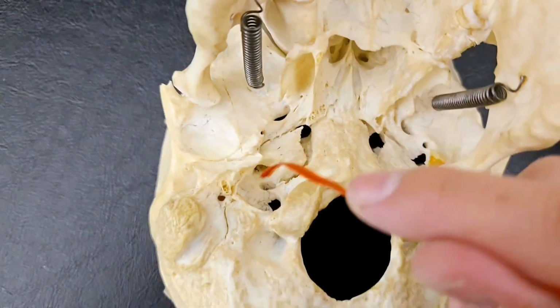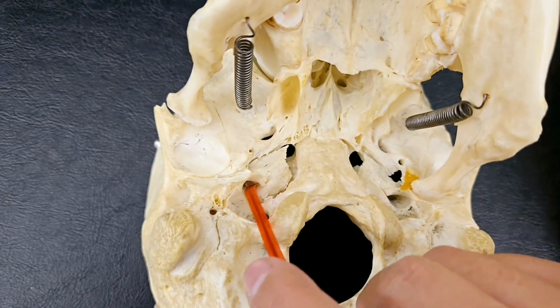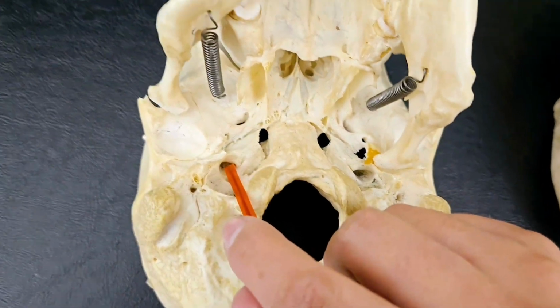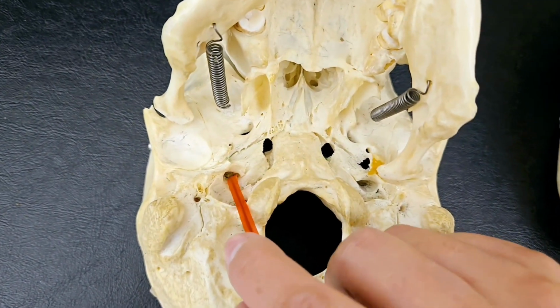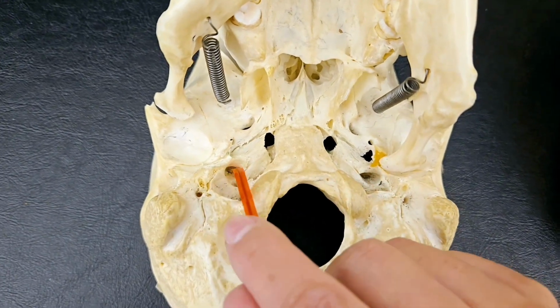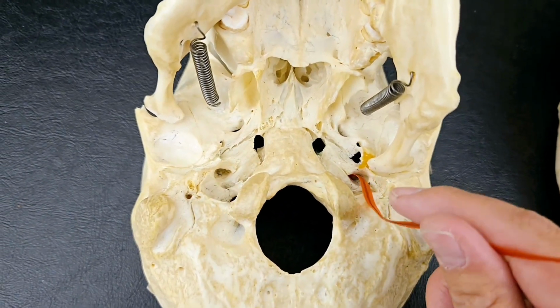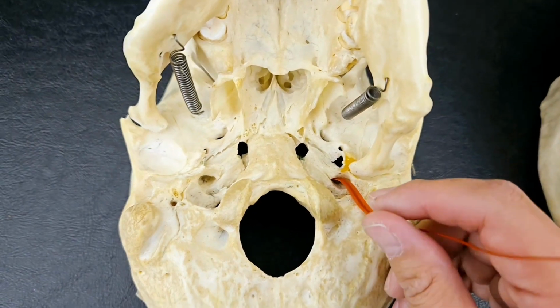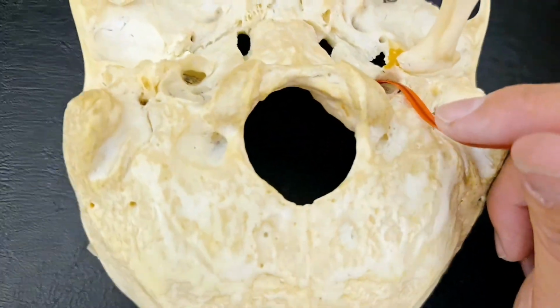And right above that, you see this circular hole. That is the carotid canal, where the carotid arteries go through, either this one or this one. They're both carotid canals, and they go straight inside the brain for supplying the brain with blood.